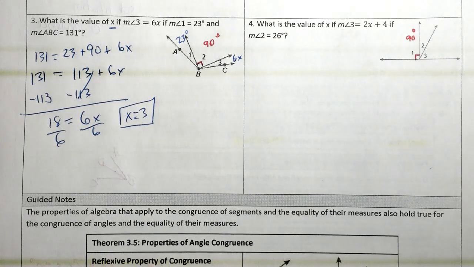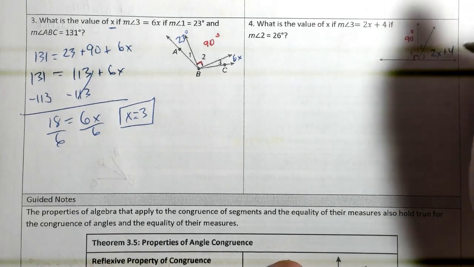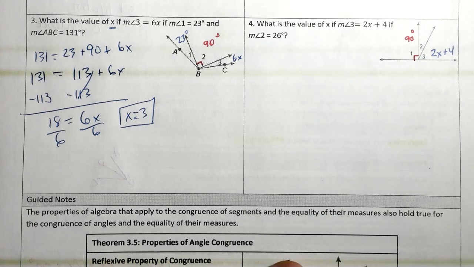All right, number 4 is another you-do. Please pause here, work the problem, and then unpause and see how you did. I'm going to wait 3 seconds. All right, number 4. What is the value of x if the measure of angle 3 is 2x plus 4, if the measure of angle 2 is 26 degrees?